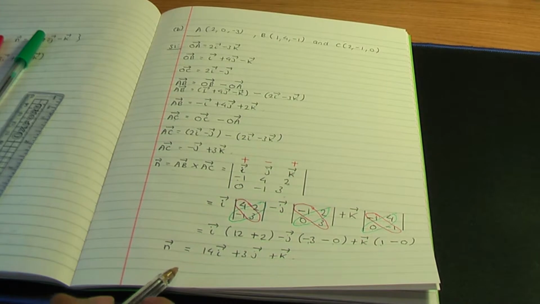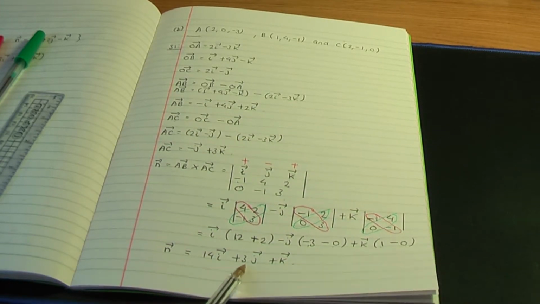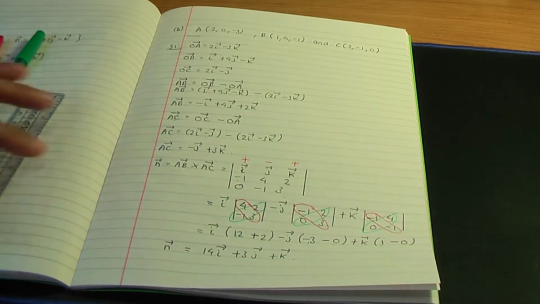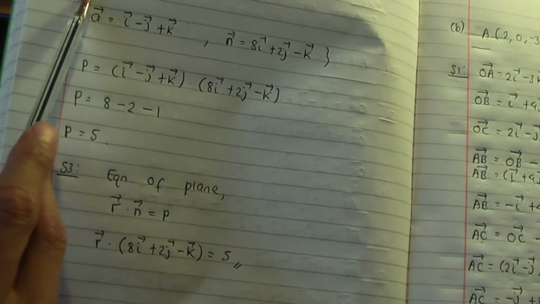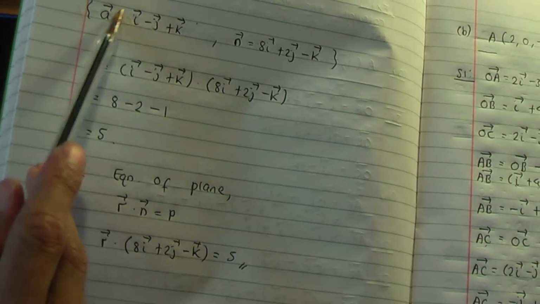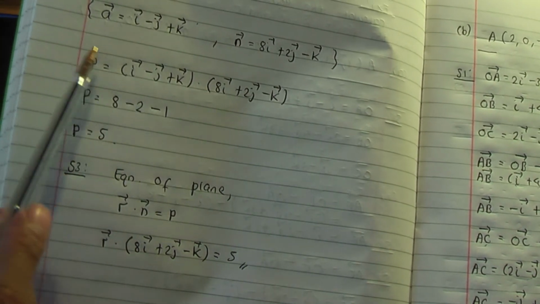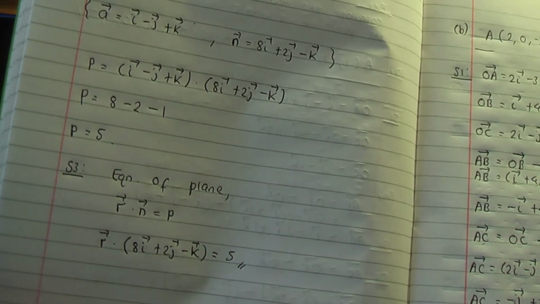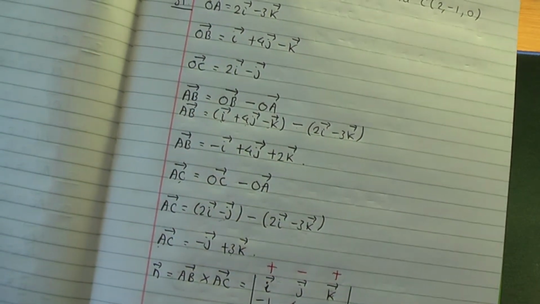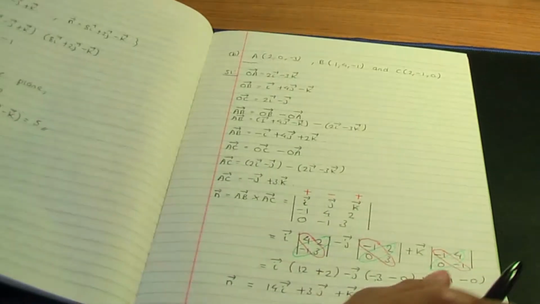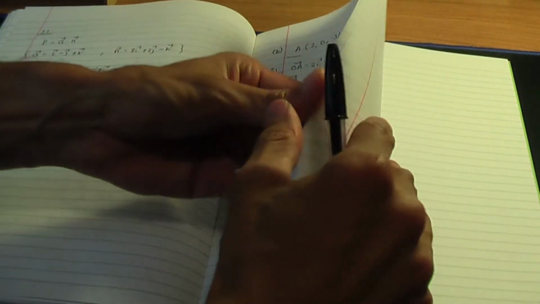So that is your normal vector for the plane, 14i plus 3j plus k. That completes step number 1. And remember, in the previous example, step number 2 is to work out capital P, that being a dot n. And remember, A is a fixed point on your plane, and A is your choice because you've got 3 fixed points on your plane. Let me continue on the reverse page.